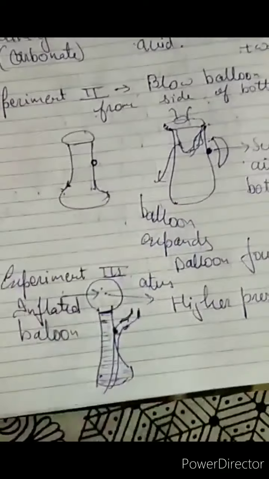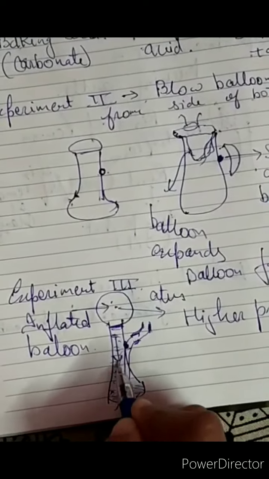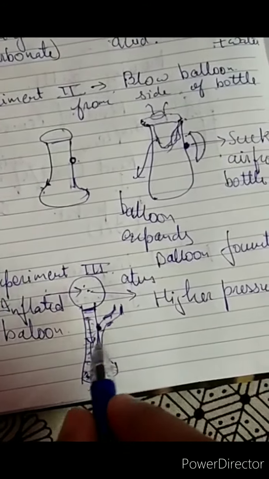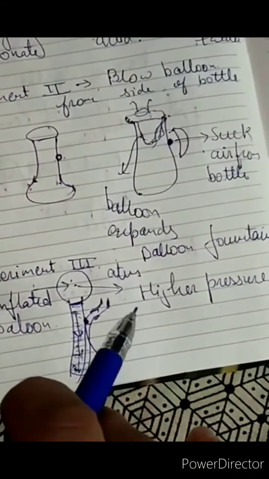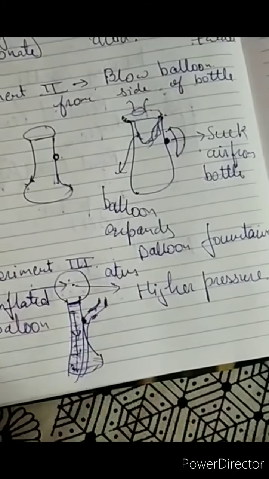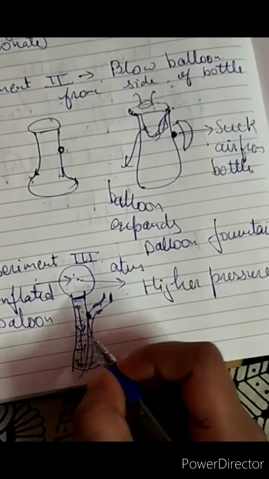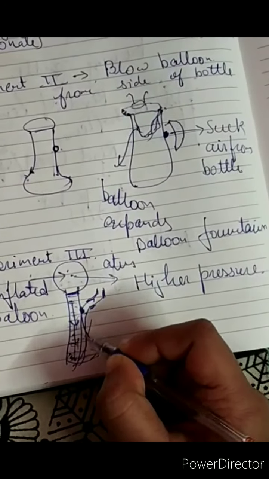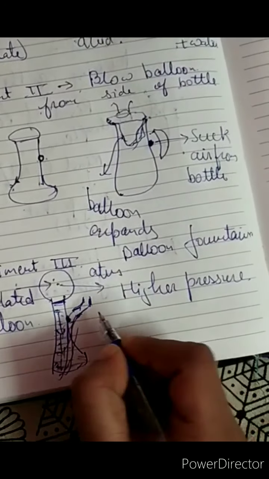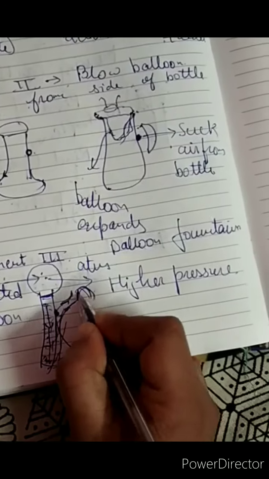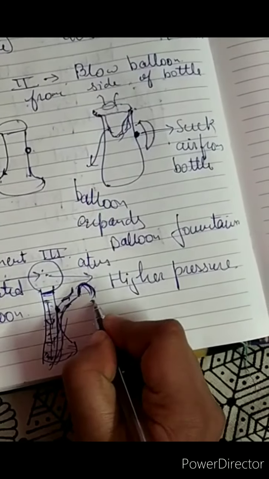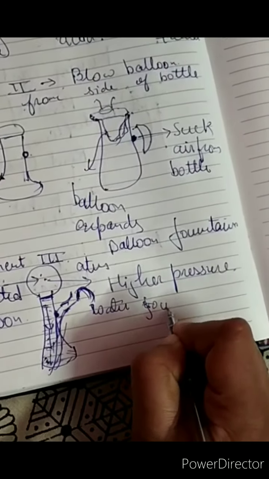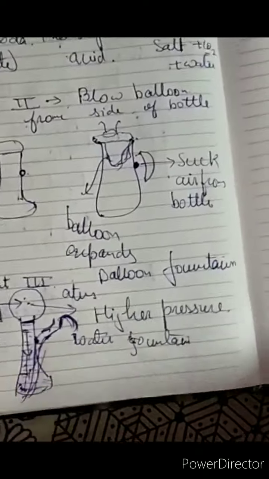And this higher pressure puts pressure on the top of the water. So water is pushed down, and since it is pushed down towards the bottle, where there is lower pressure, the water rises through the straw, making a little fountain. Water sprinkles out. Fountain. Okay.